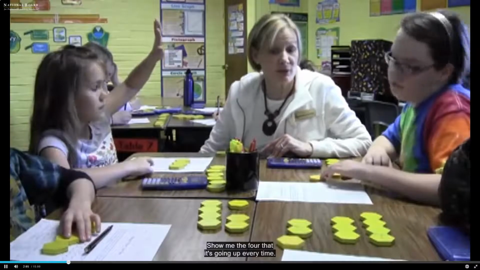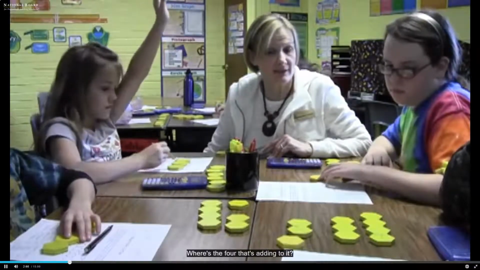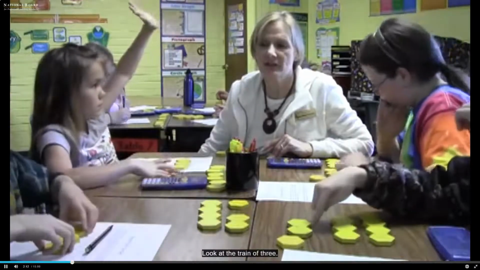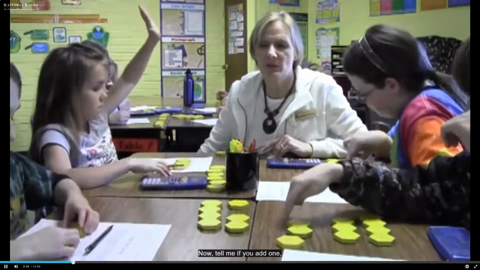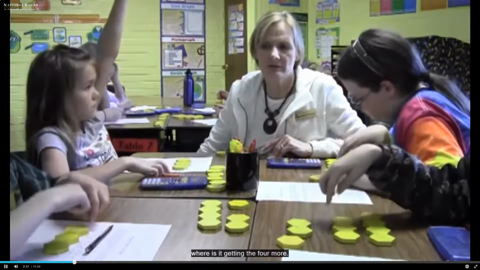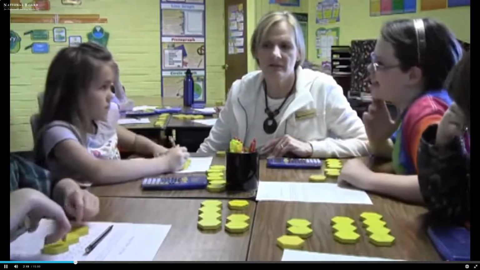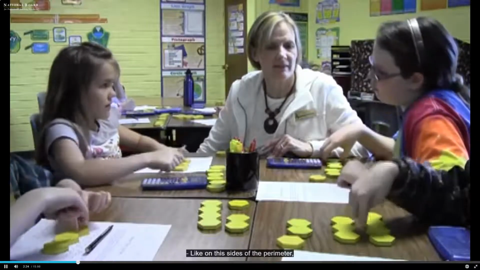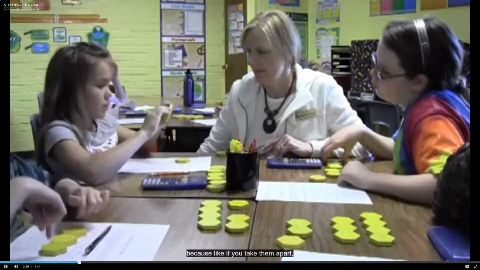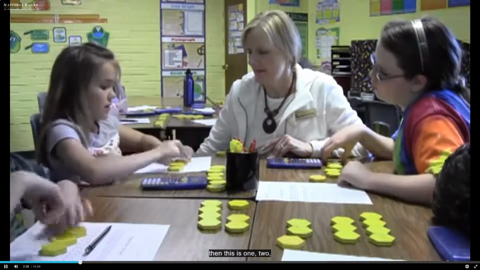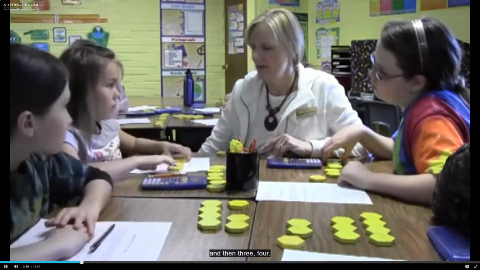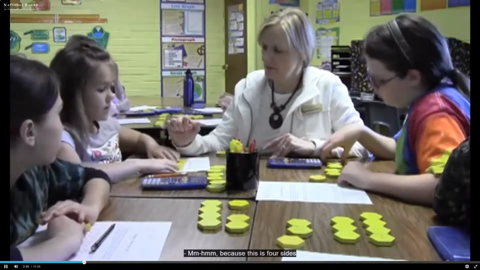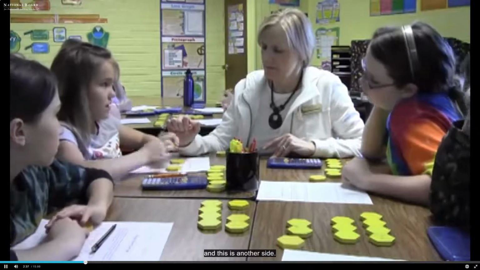Which 4? Show me the 4 that is going up every time. Where's the 4 that's adding to it? Just look at the train of 3. Now tell me where, if you add one, where's it getting the 4 more each time? Yeah, like on the sides of everything. Because if you take it apart, then this is 1, 2, and then 3, 4. Okay, so you're saying it's taking 2 off every time there? Because this is one side and this is the other side.